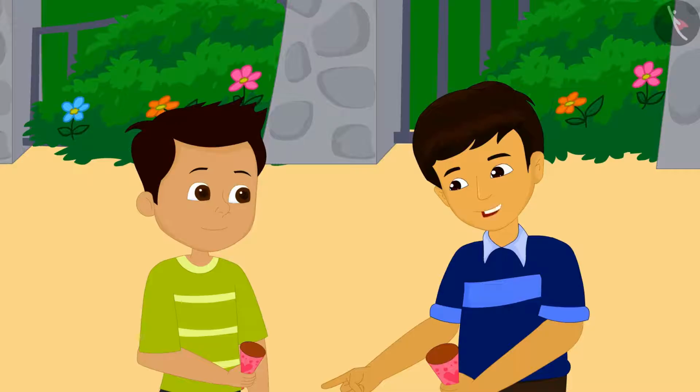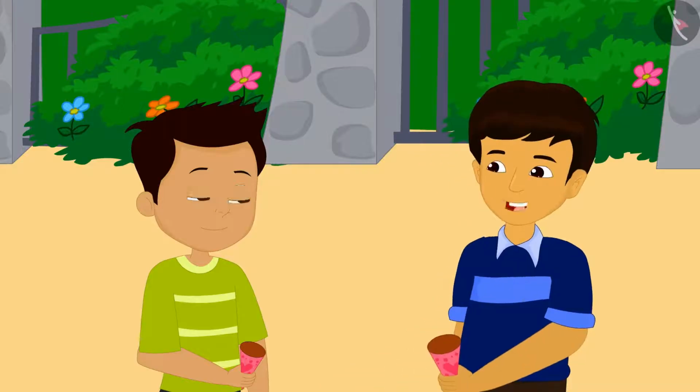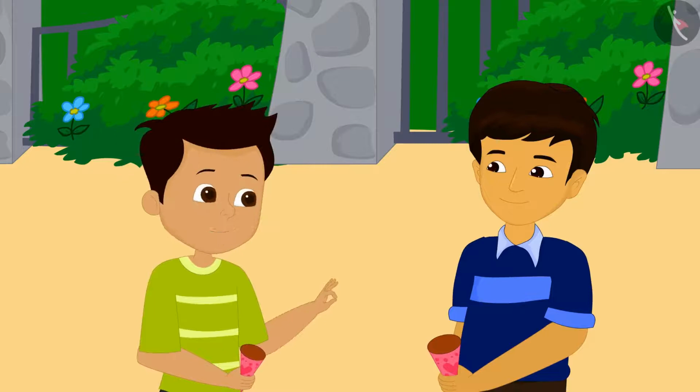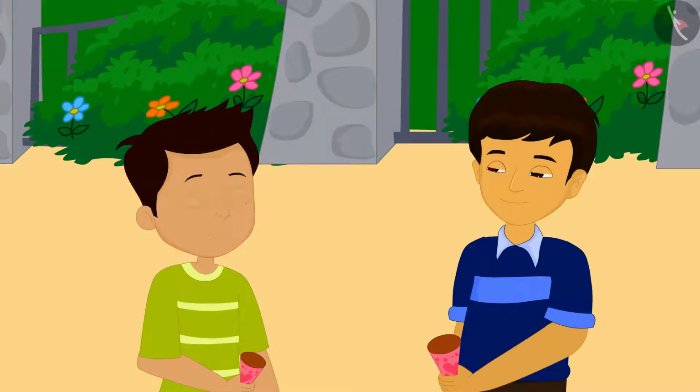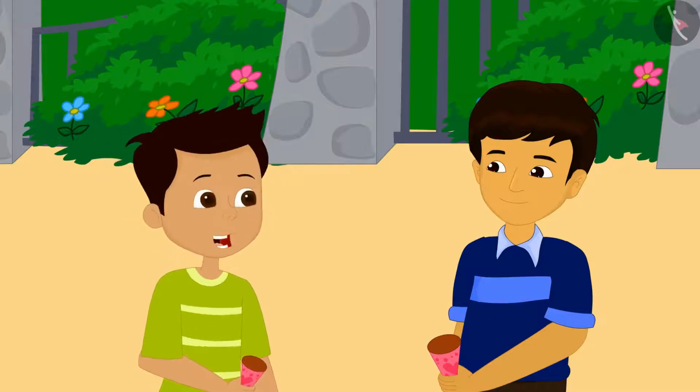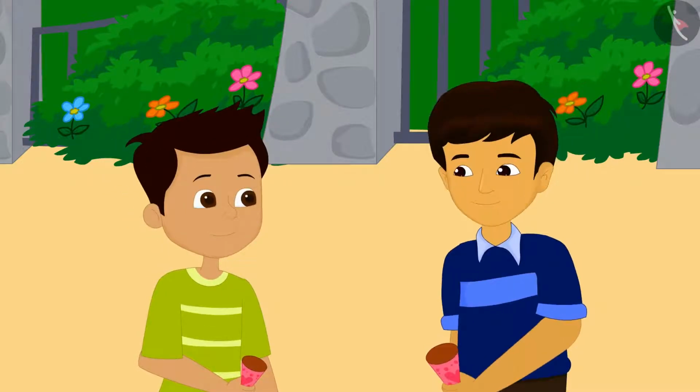Thomas, look how beautifully this ice cream has been packed in colorful paper. It's really beautiful, Manas. I wonder how much paper does it take to completely cover each ice cream like this? Aha! We can find the answer through mathematics. That means it's math time!